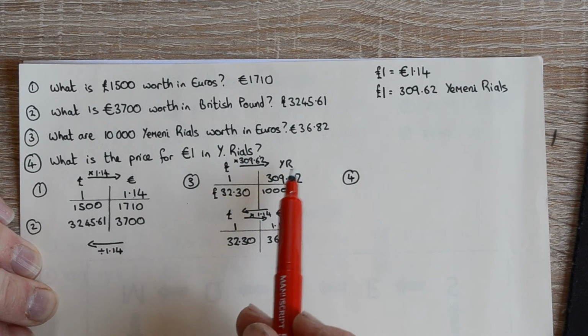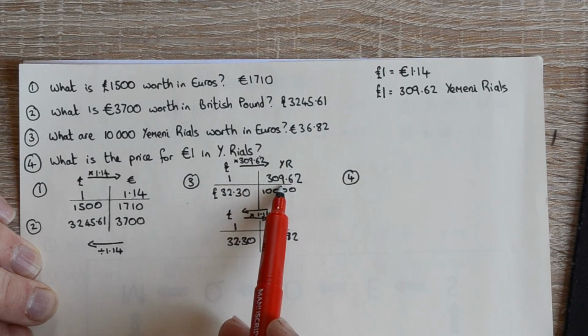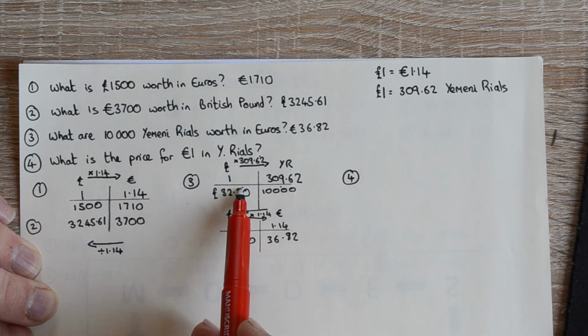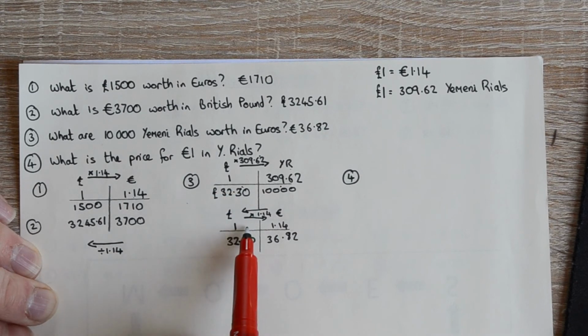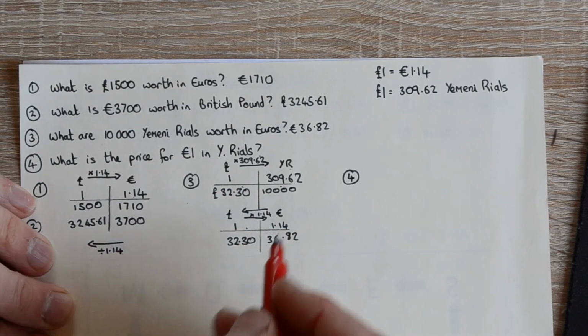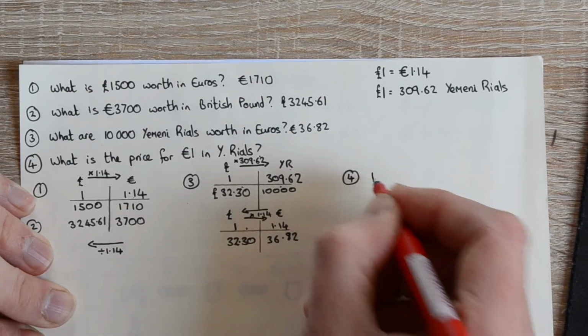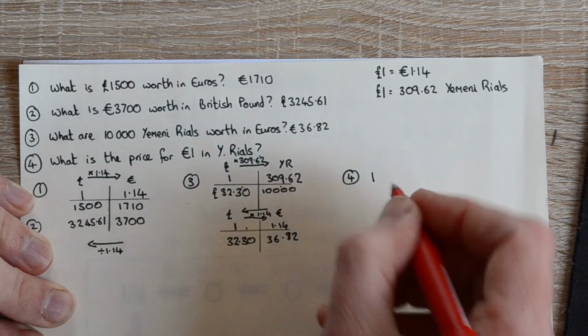Let's just think a moment. To get from riyals to euros, we divided by 309.62 and then we times by 1.14. We're doing the opposite. We're starting here with €1, so we're dividing by 1.14.